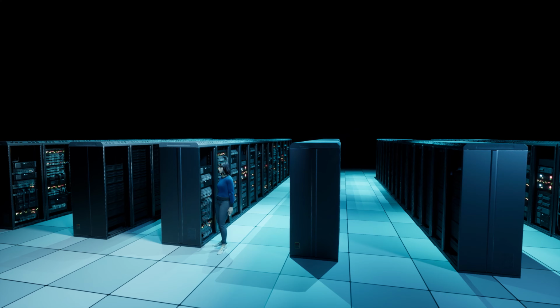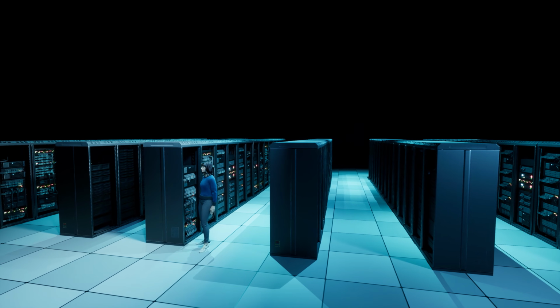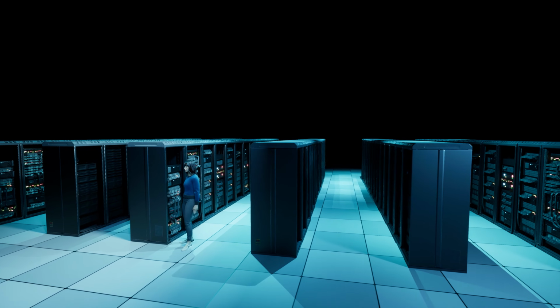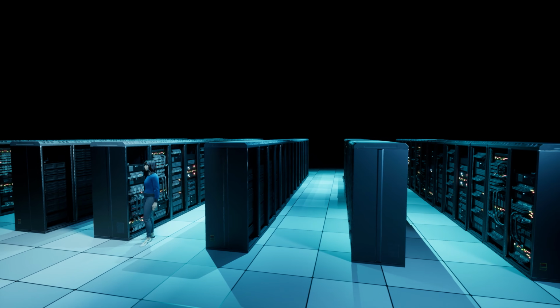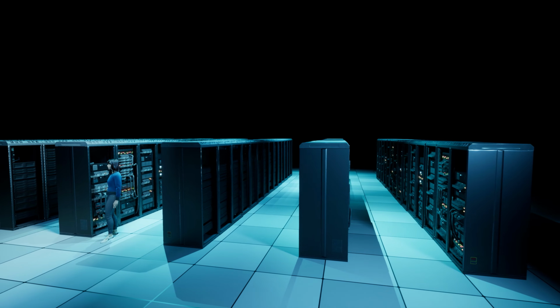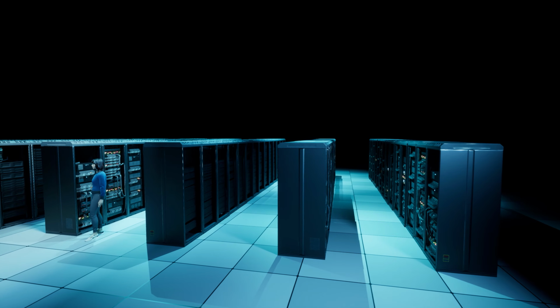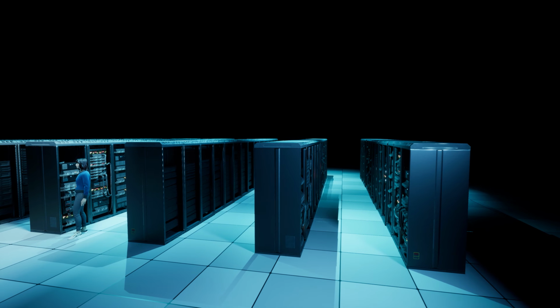Welcome to our course. Data centers are the backbone of the modern digital world, housing critical data and applications for businesses and organizations worldwide. The infrastructure of a data center is crucial to its reliability, efficiency, and security. A well-designed infrastructure ensures data is protected, services remain uninterrupted, and operations are optimized.